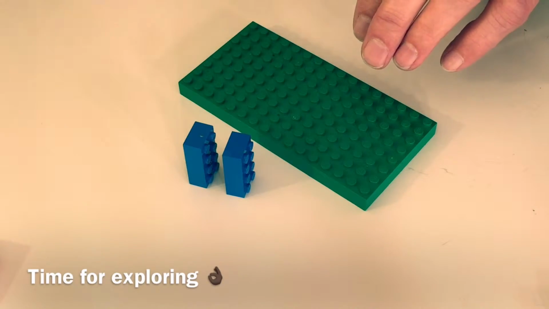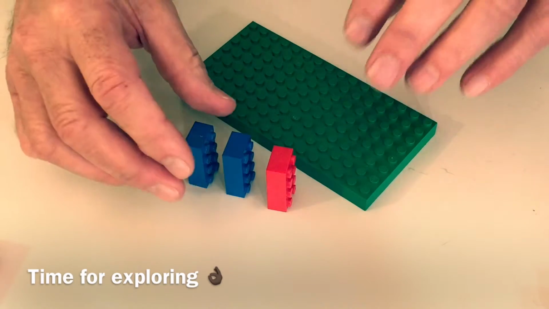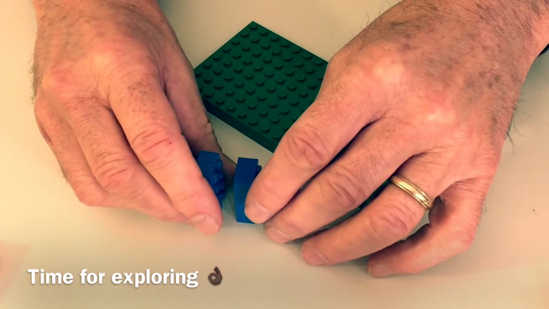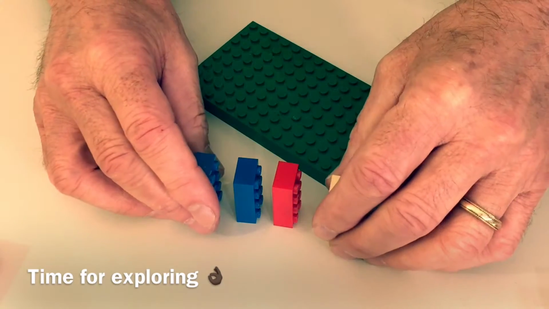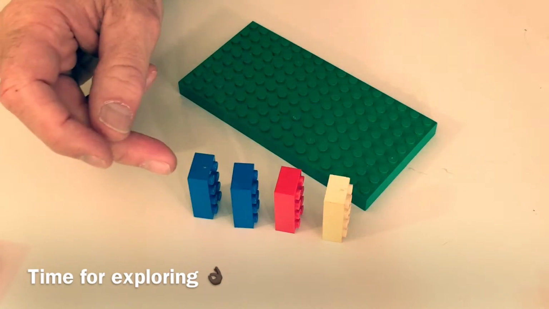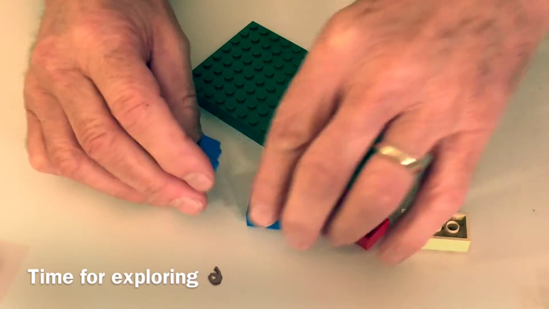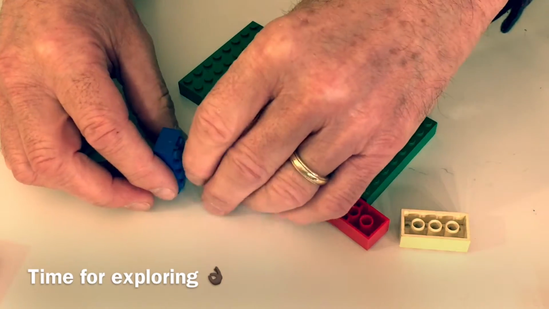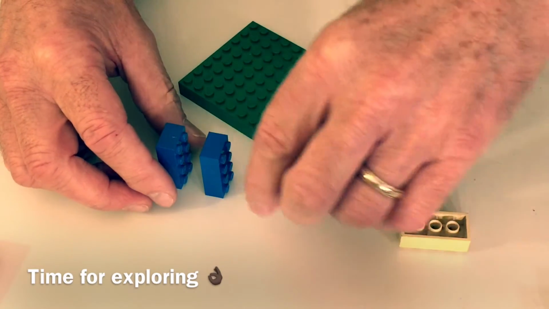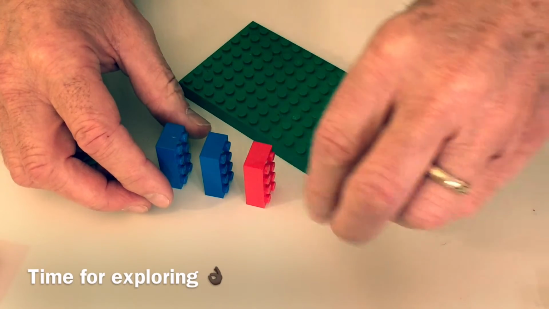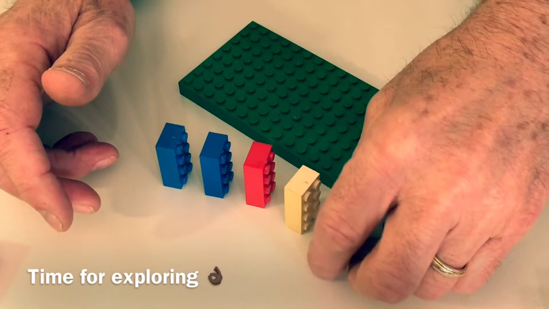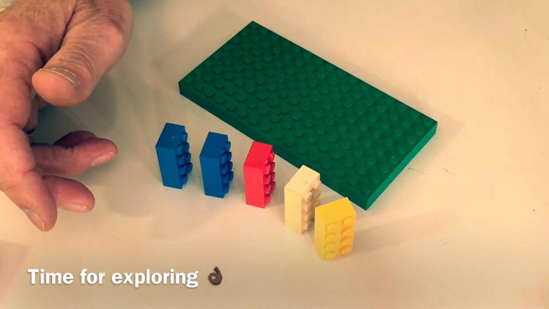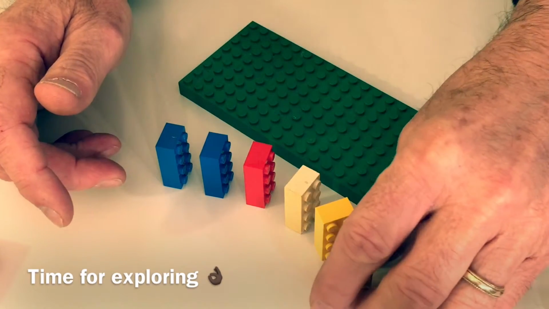I was wondering about these blocks. I was wondering if they could be set up to work kind of like dominoes. You knock them over. Yeah, they do. I wonder if I can make them go in a curve pattern. Since we're talking about patterns today, let's see.